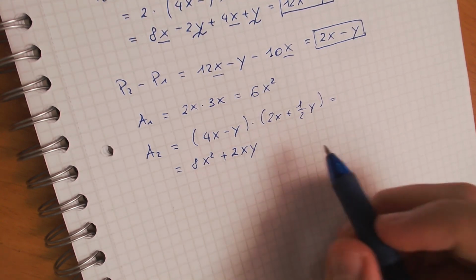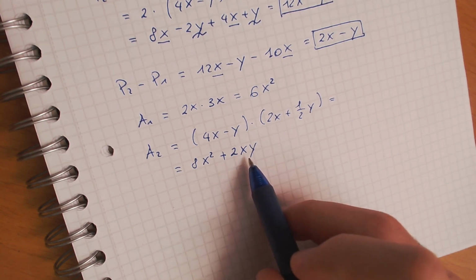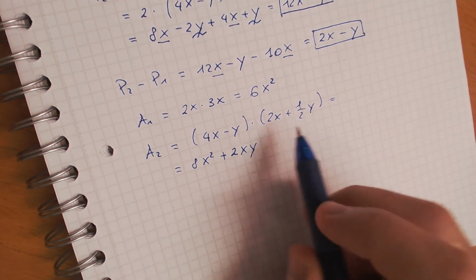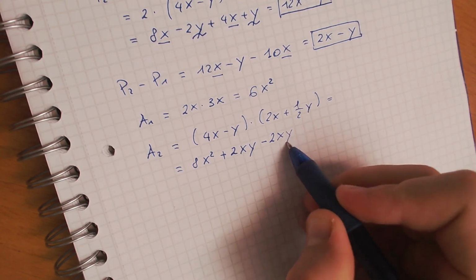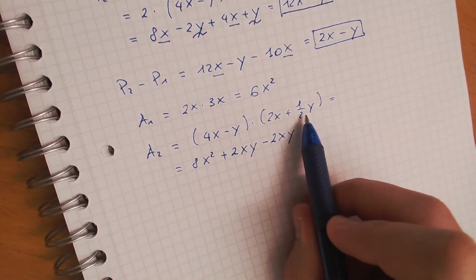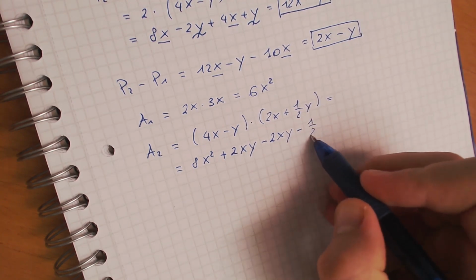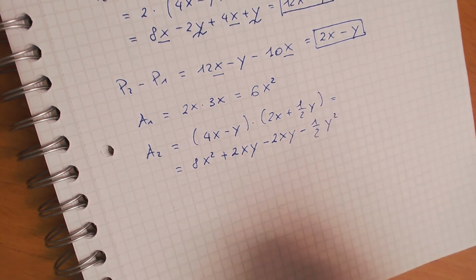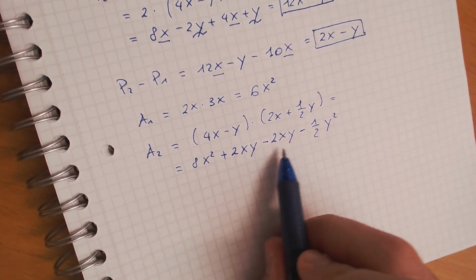These are the first two terms, and then we have to multiply minus y. So here these are our four terms.